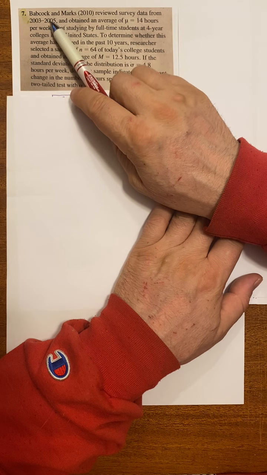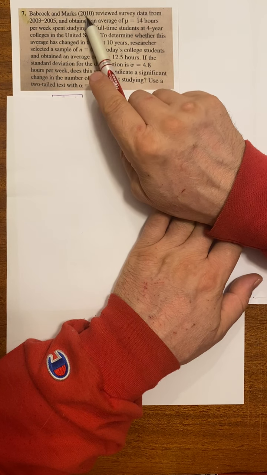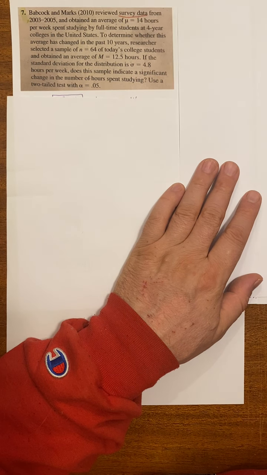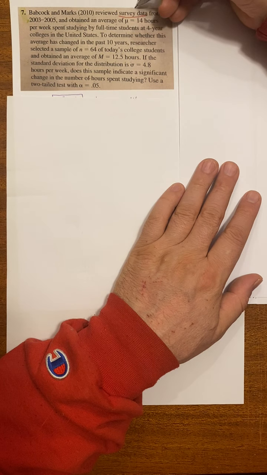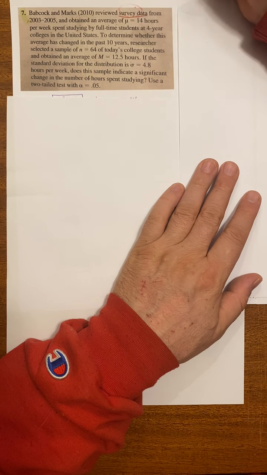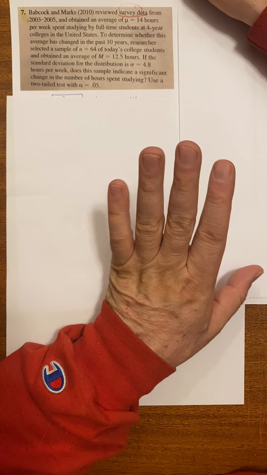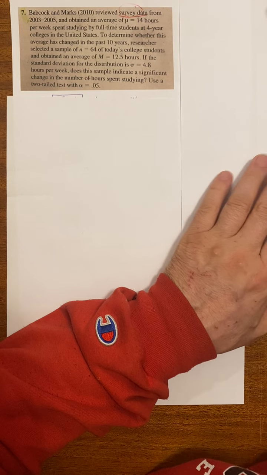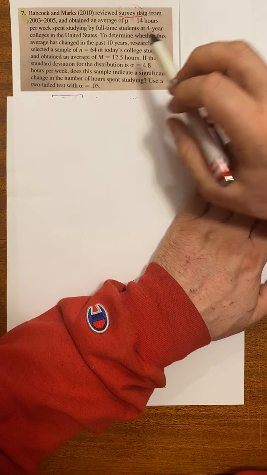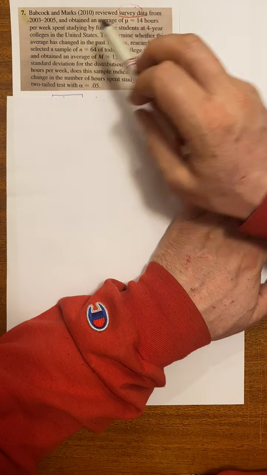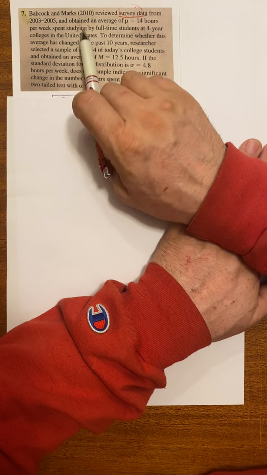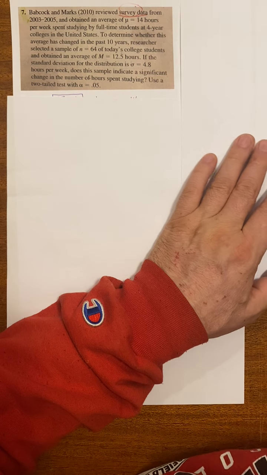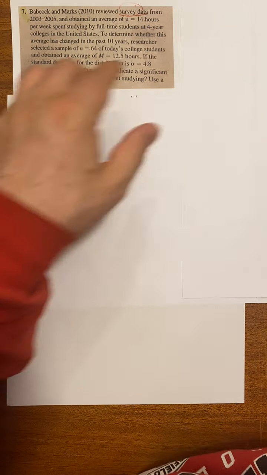We've got a study by Babcock and Marks in 2010 that reviewed survey data. So they didn't do anything to anybody. They just asked some people some questions. So this is a non-experiment. But what they did was set it up as if it were an experiment, as if this variable was going to have an effect. They reviewed survey data from 2003 to 2005 and obtained an average population mean of 14 hours per week spent studying by full-time students at a 4-year college in the United States.